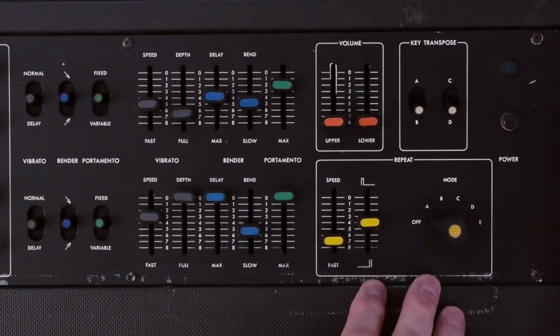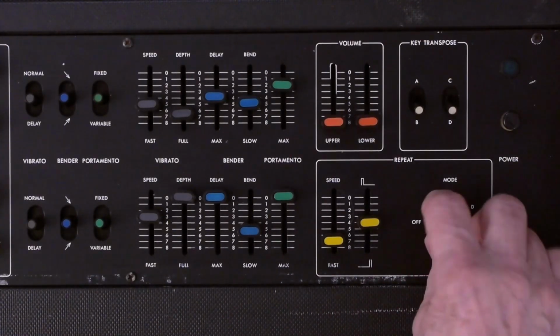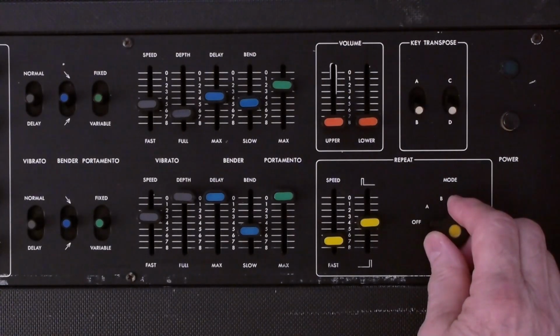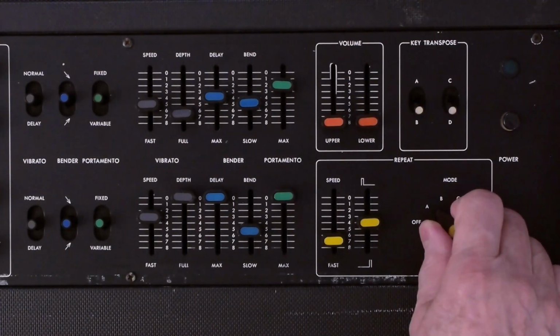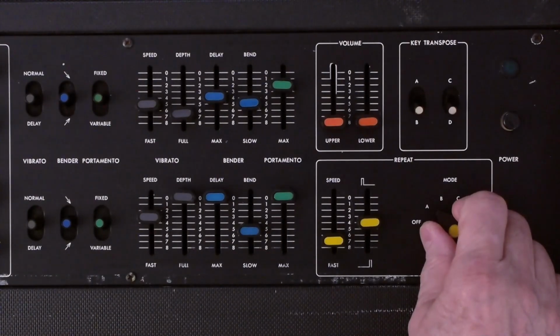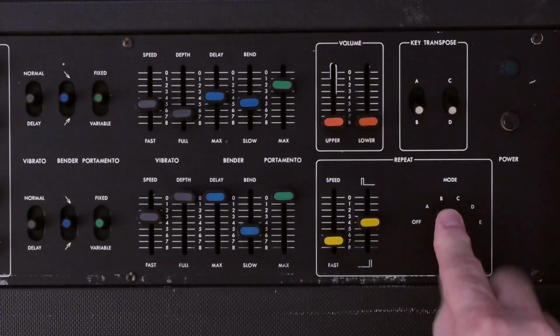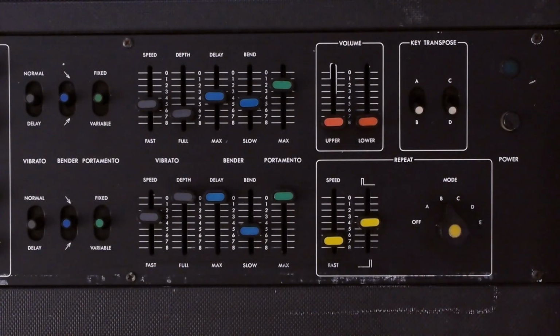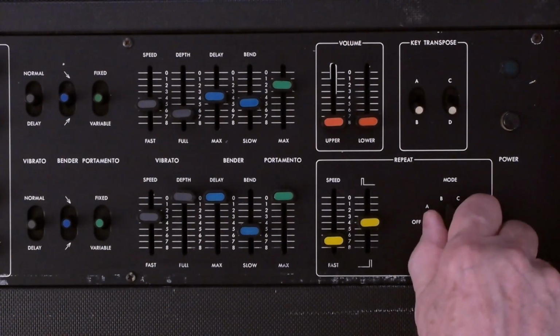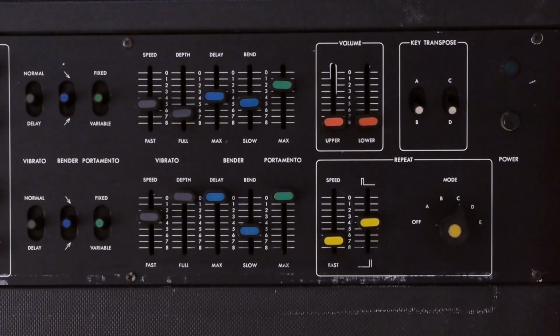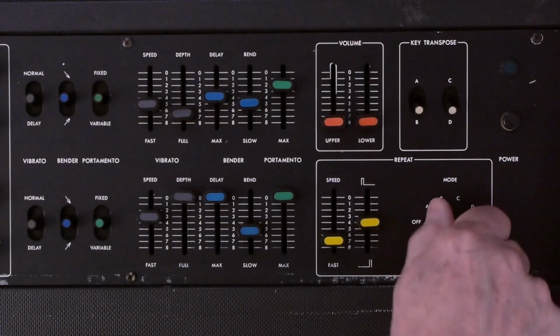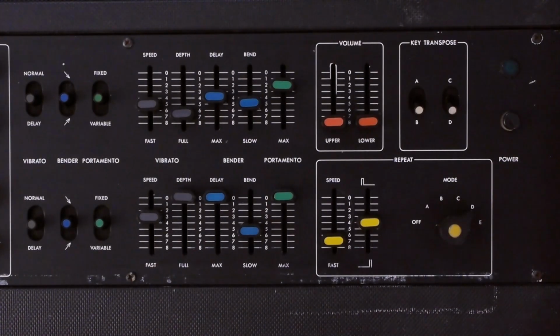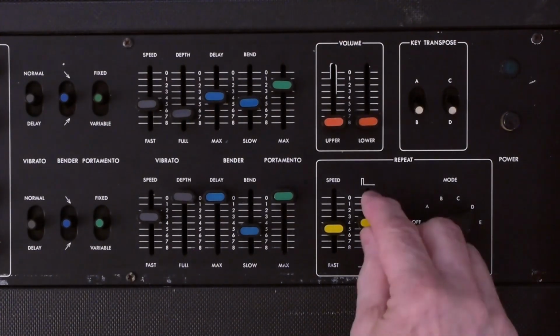Finally, you have the repeat section, and you can have either the upper voice repeating, the lower voice repeating, both repeating. In this case, they're alternating. Since they're panned a little bit, if you're listening in stereo, it's playing one, then the other.